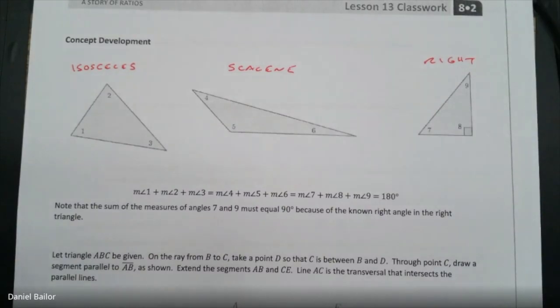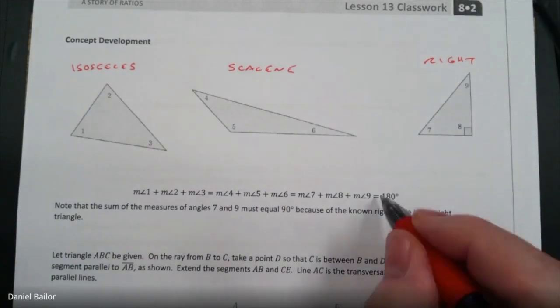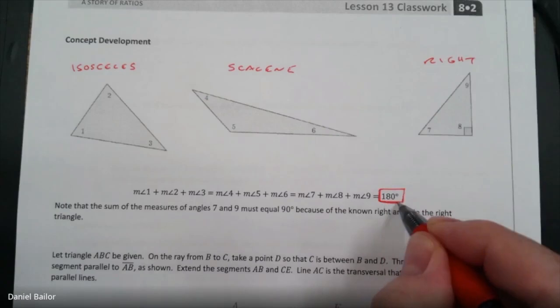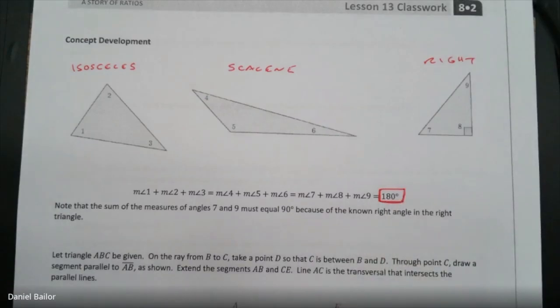But all triangles equal 180 degrees. I told that to you in the notes. They're just telling it to you in the book. Just an important reminder that all triangles equal 180 degrees.